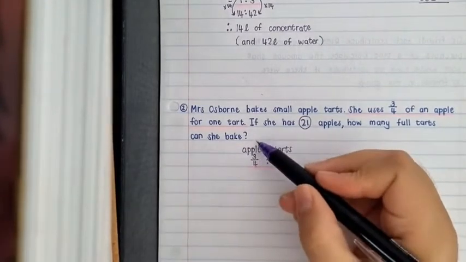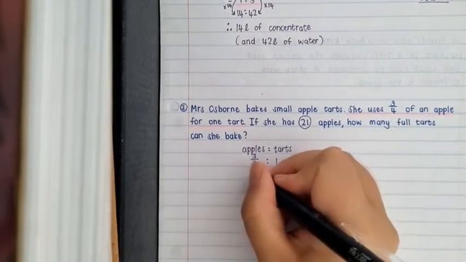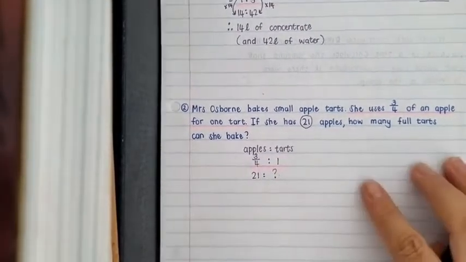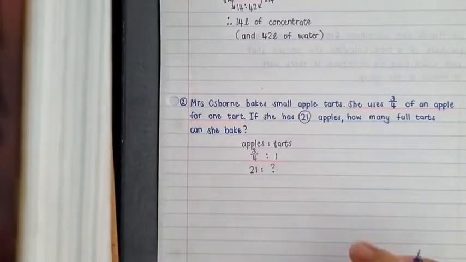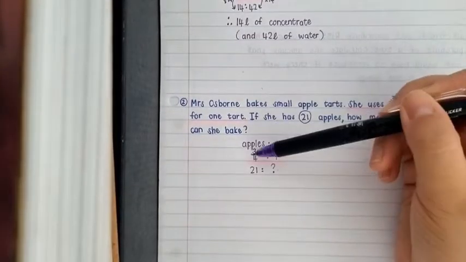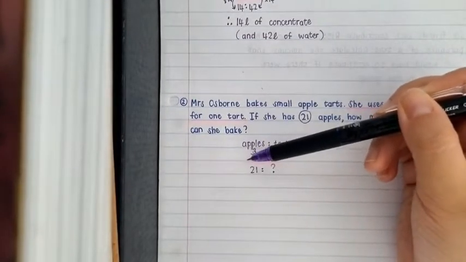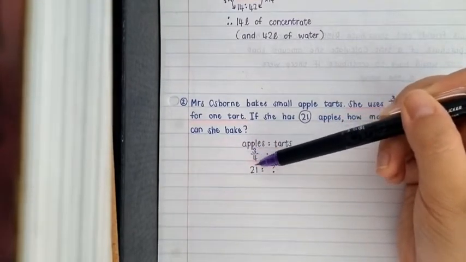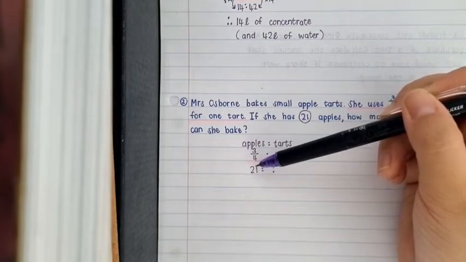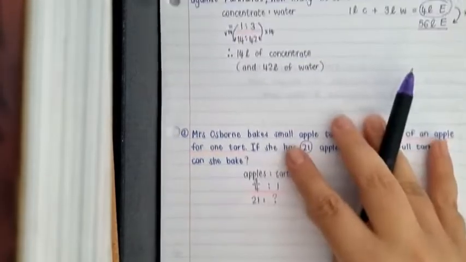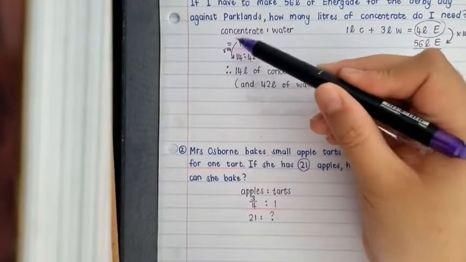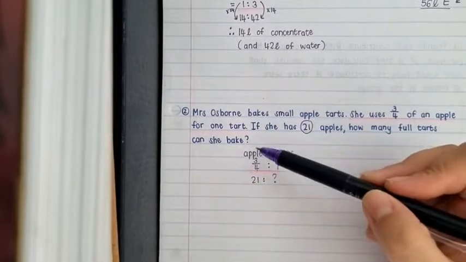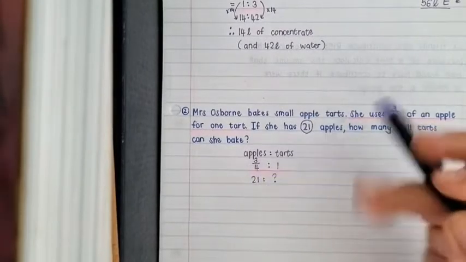Now, guys, they've given us the new number of apples, all right? So they've given us this, 21. And now the question is, how many tarts? So now we need to figure out, what do we have to do in terms of multiplying, dividing, and so on? What do we have to do in order to get from 3/4 to 21? Now that's a difficult one, right? Because if we were looking here, if you had to go from 1 to 14, that's easy. You just multiply by 14. But now we're going from 3/4 to 21. That's not an easy thing to do.